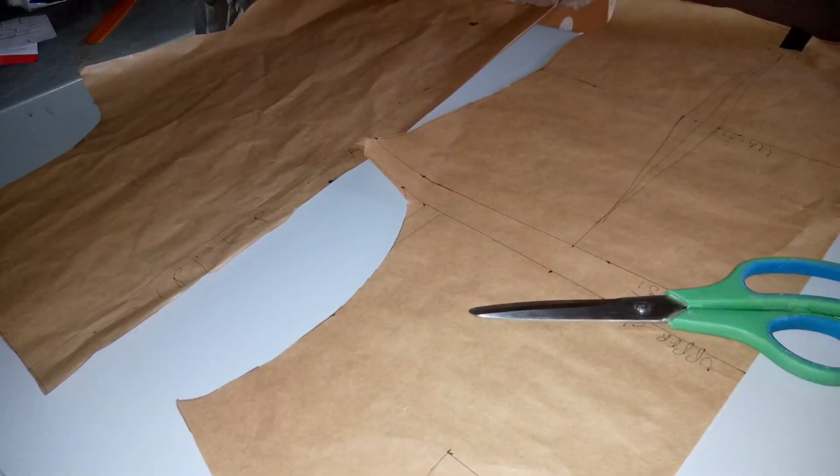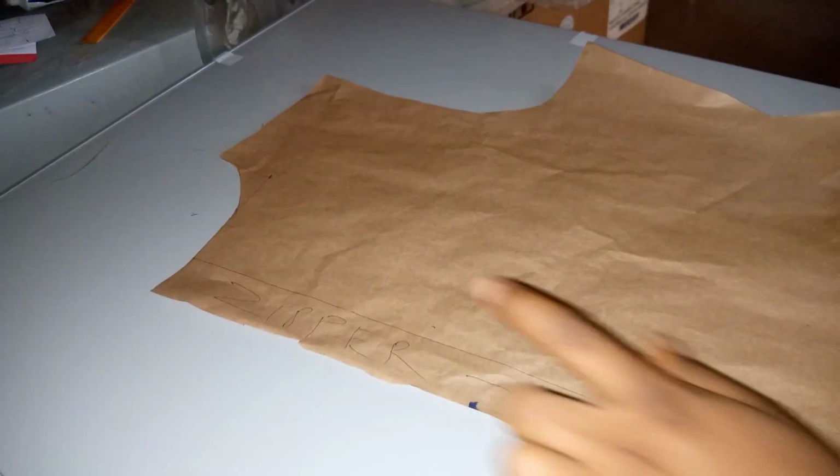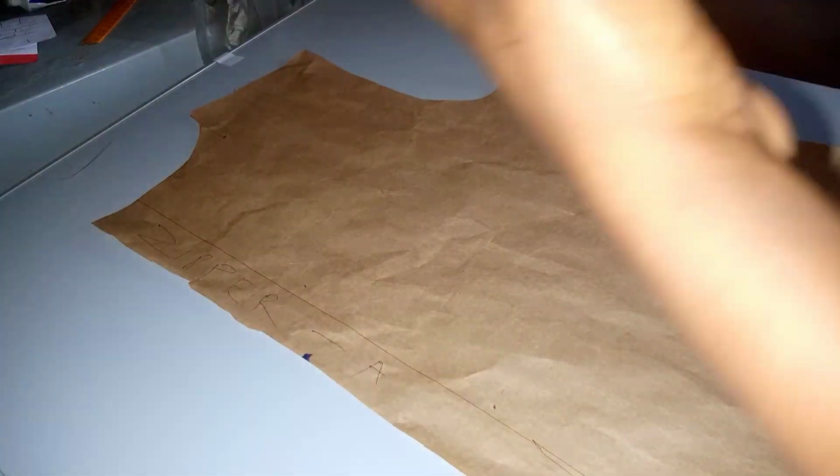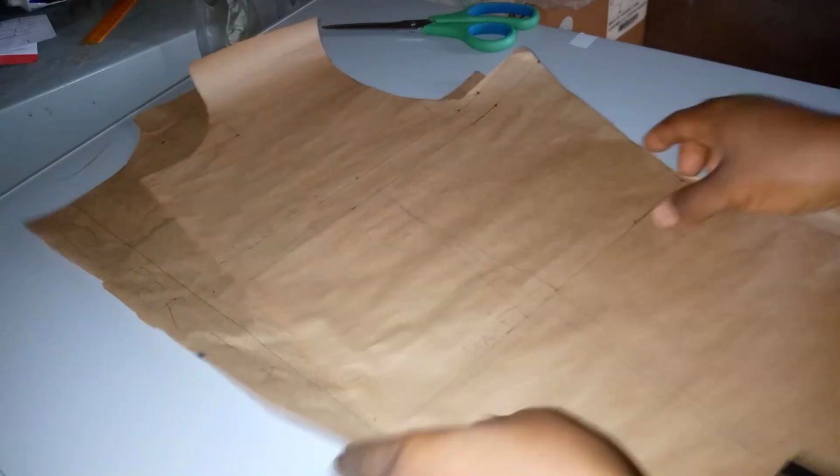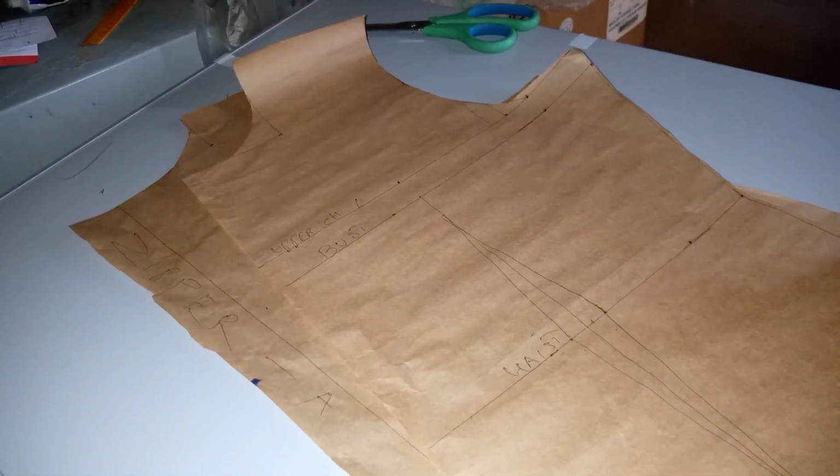So that is all for the basic bodice block. This is the back part of it and the zipper allowance, and this is the front part of it. I believe you can see the dots very well here.